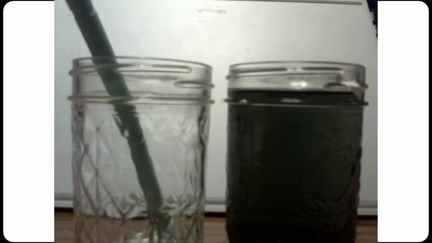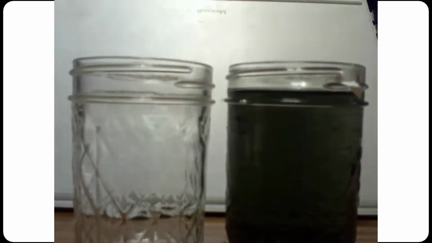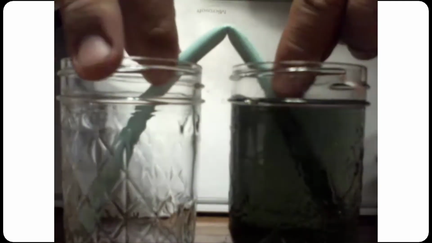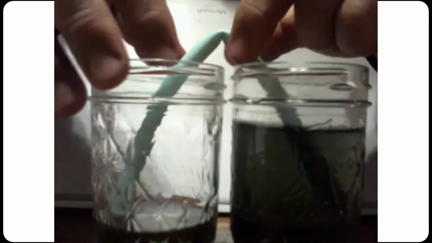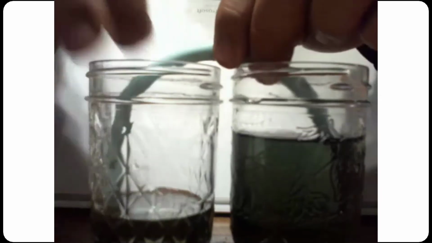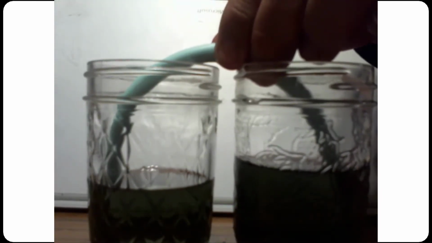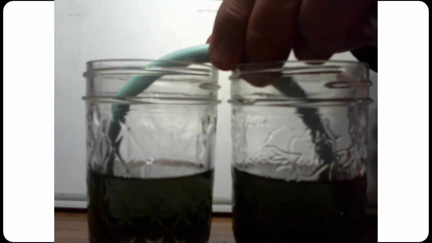Alright, so this is just a very quick little demo. I've got some colored water over in this side, and this side's clear. What I'm going to do is start this, like this. A little bit of a kink in there. It's not going to bother us too much, I don't think. You notice what's happening is the liquid is moving from one side to the other.